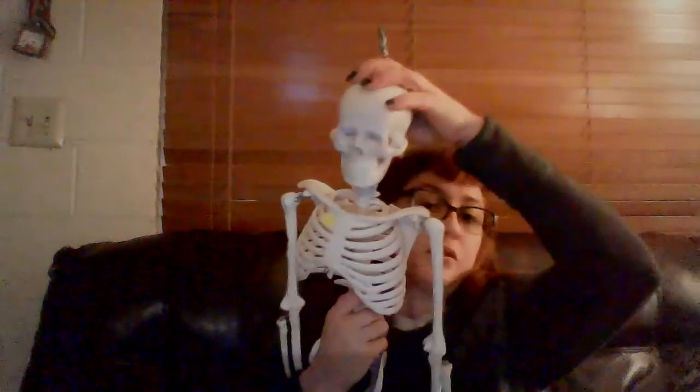In the cervical vertebrae, there's 7 bones, so it's C1 through C7, and the atlas bone is here, and the bone articulates with the occipital condyles of the skull. These joints allow you to nod yes, so it allows you to go like this.